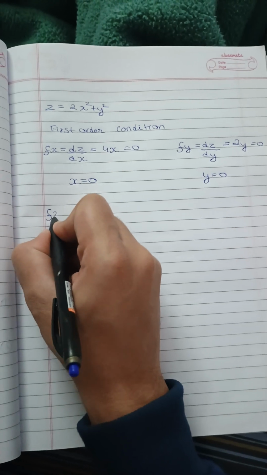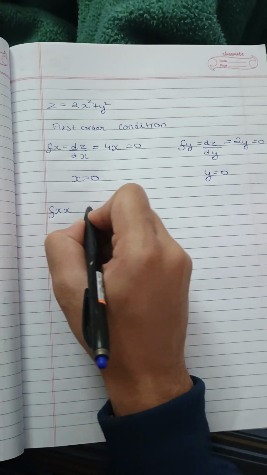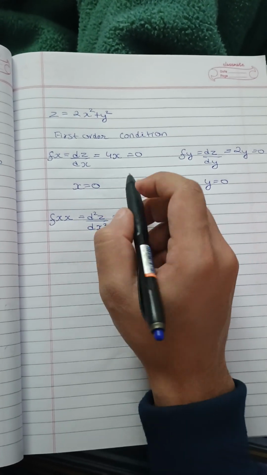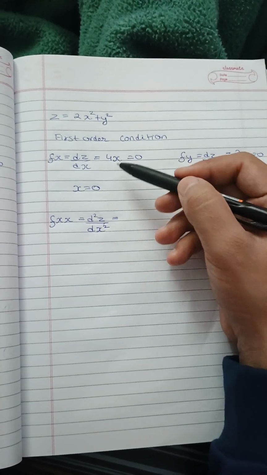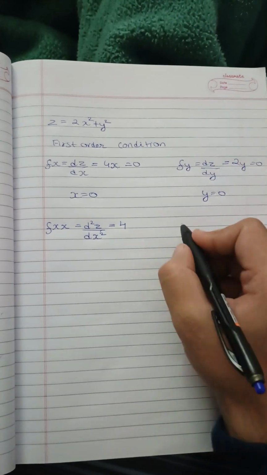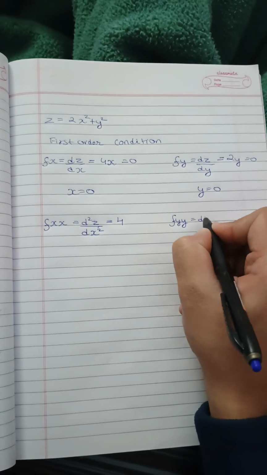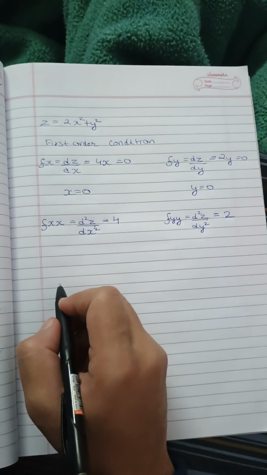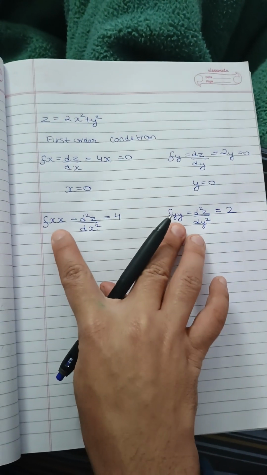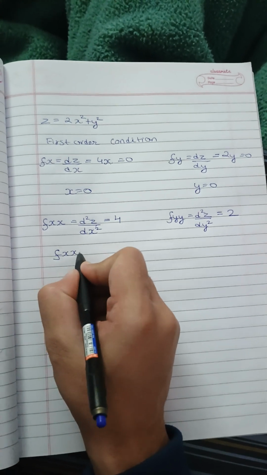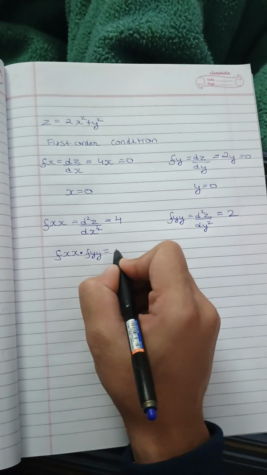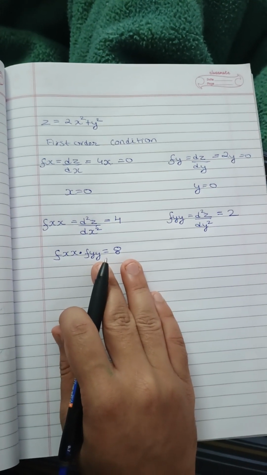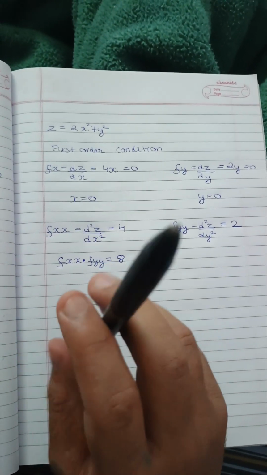The double derivative with respect to x is denoted as fxx equals d square z upon dx square. So the double derivative with respect to x is 4 and the double derivative with respect to y is 2. Now we have to find the product of both of these. Fxx dot fyy is 8.